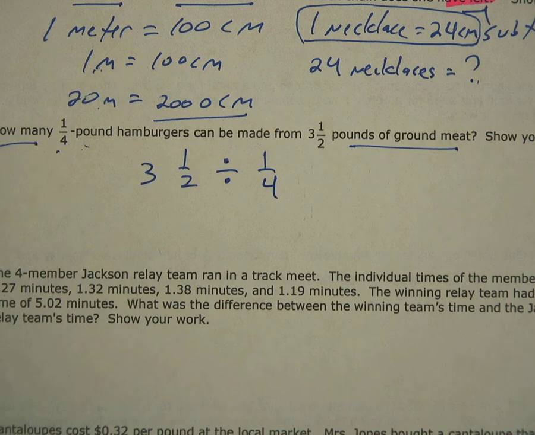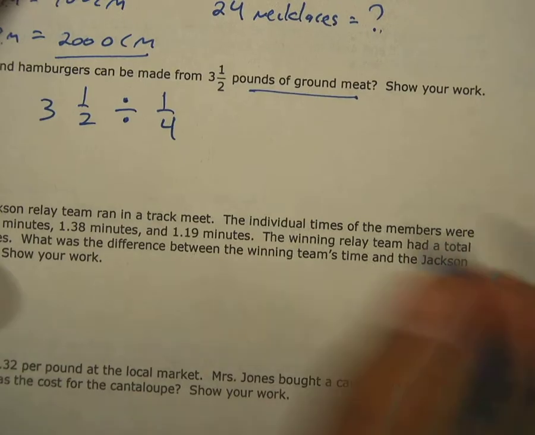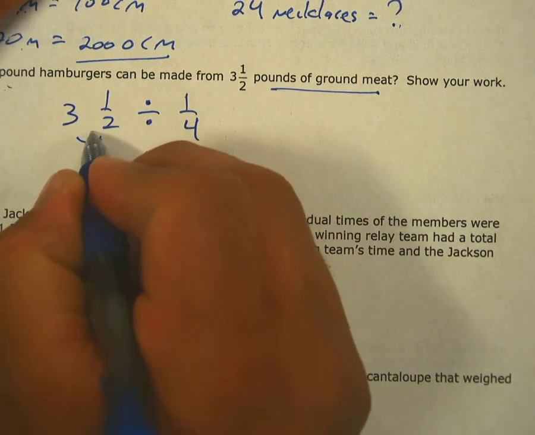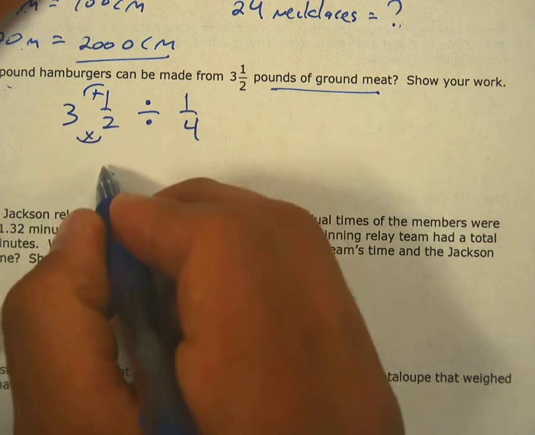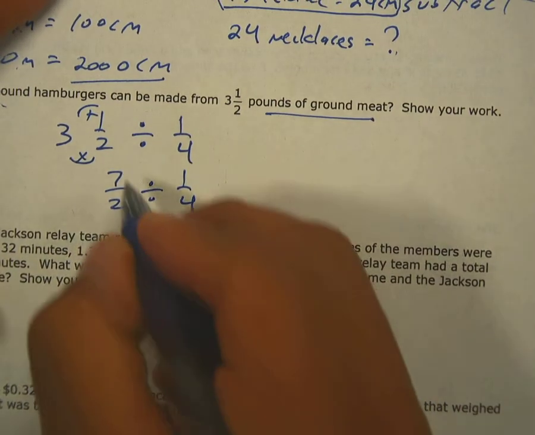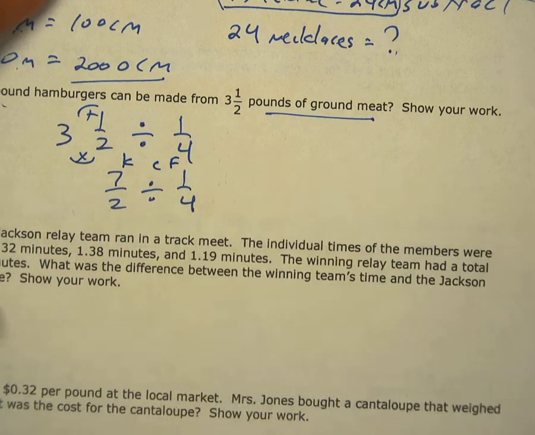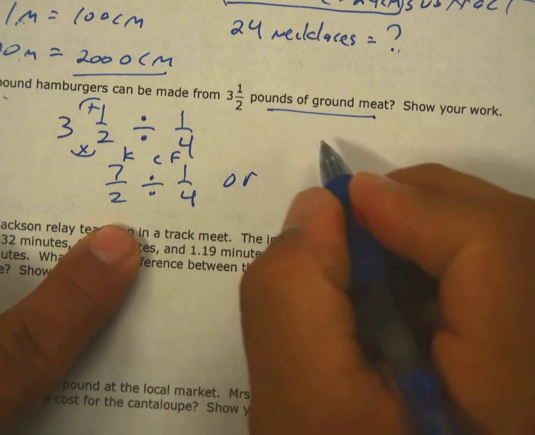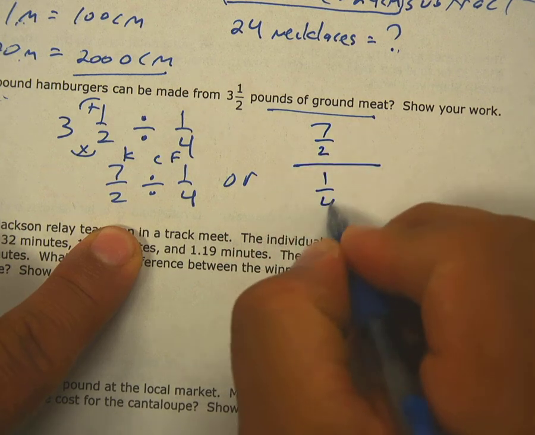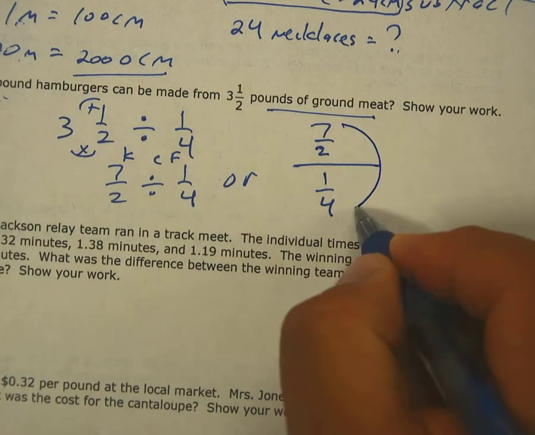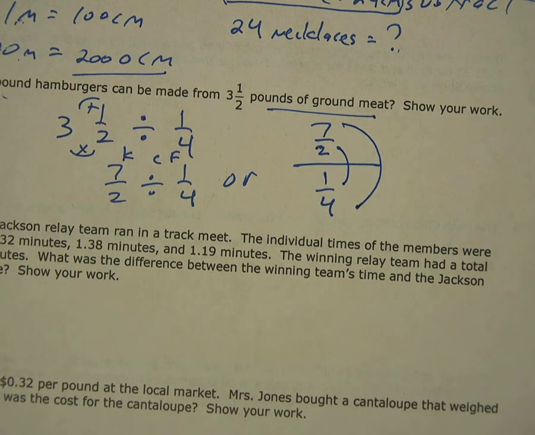Okay. Again, there's a few ways to do the problem. You can convert these to fractions first. Like this is a fraction, but this is a mixed number. We can do around the world. What is that? 7/2. 7/2 times 1/4. We can do KCF, keep, change, flip. Or we can set it up like this and do the oreja rule, and you get the answer either way. So you figure out which one you like to do, and that'll give you the answer.